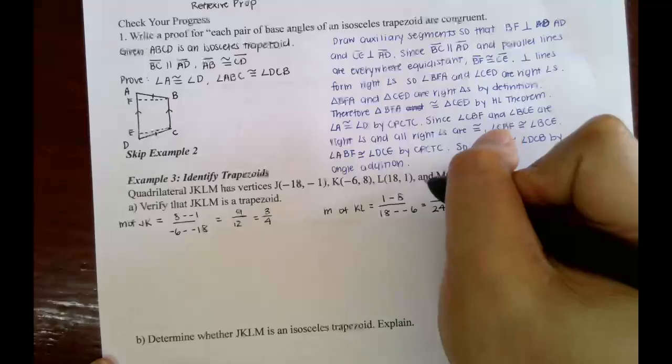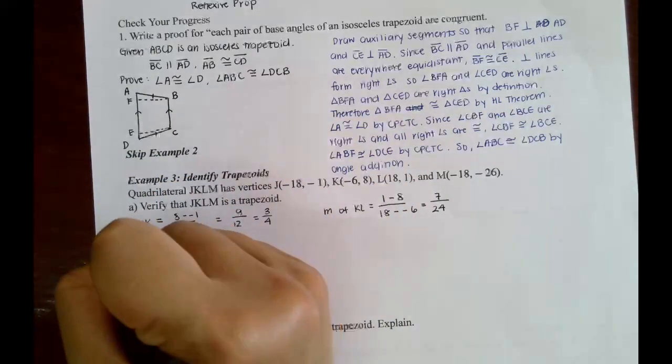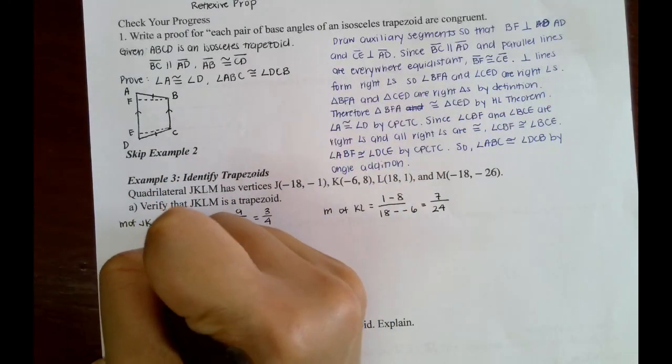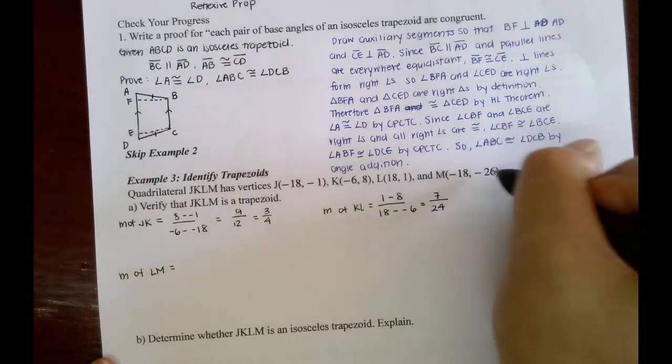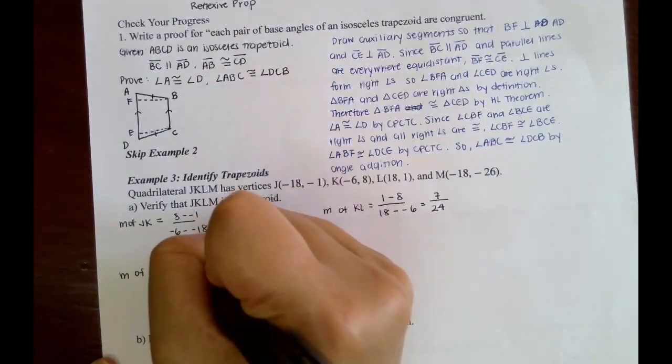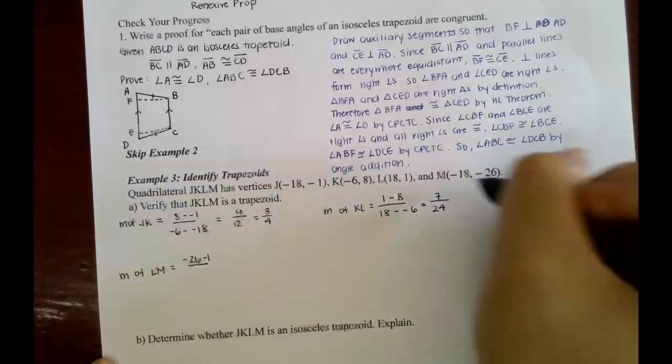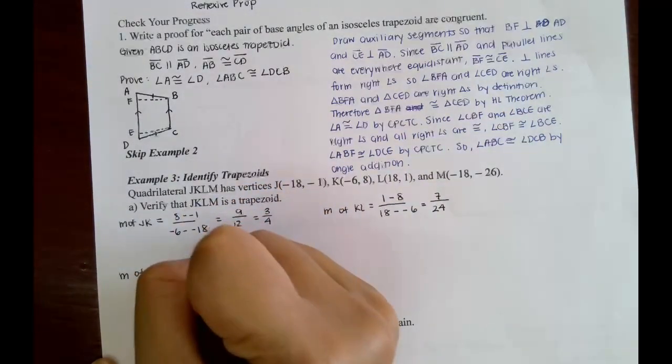Okay. Then I'm going to do LM. So rise over run, so negative 26 minus 1, and then negative 18 minus 18.